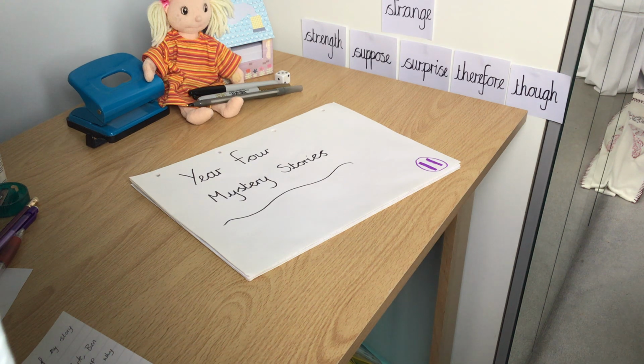Hello everybody, it's Miss Hull. I want to start by saying a huge thank you to all the children who have sent us character descriptions of their mythical creatures and monsters. We had lots of Robin Hood character descriptions, which is brilliant. Thank you for using the picture.